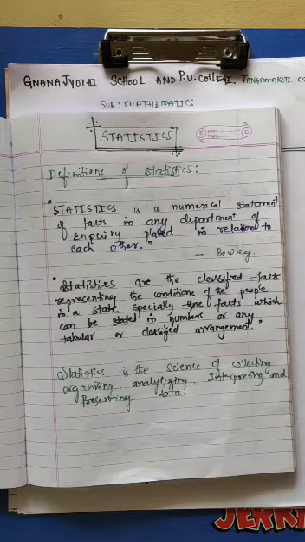This extraction of meaningful information is studied in a branch of mathematics called statistics. The word statistics appears to have been derived from the Latin word status, meaning a political state. In its origin, statistics was simply the collection of data on different aspects of the life of people useful to the state over a period of time.